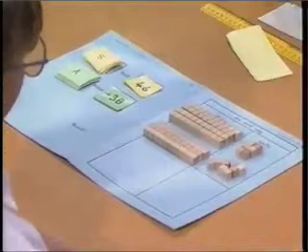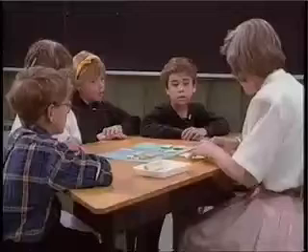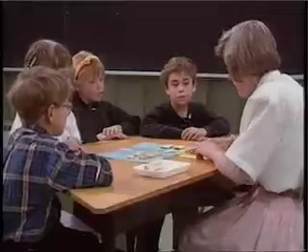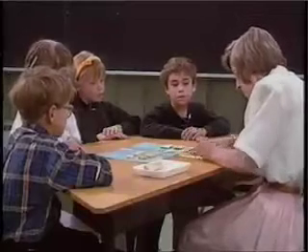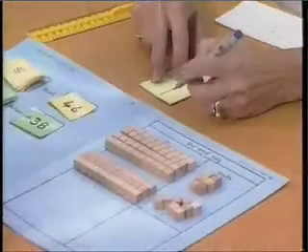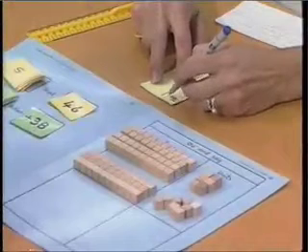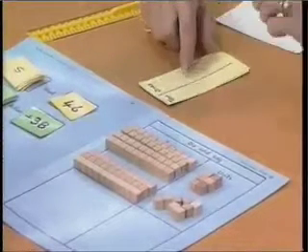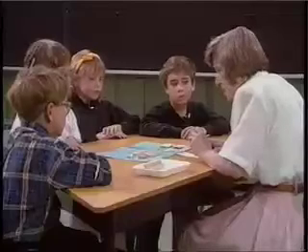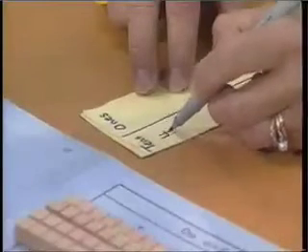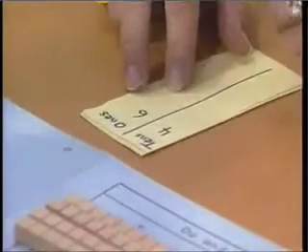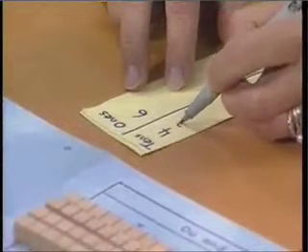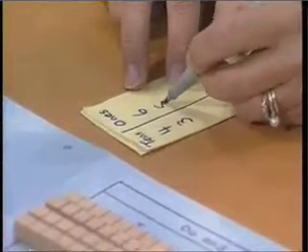Now, we want to record what we've done, and we're going to use headed columns, and later on you'll see why these headed columns are so important. But I'm just going to make a line down the middle of my page, and at the top, in this column, I'll put tens, and in this one, ones. First of all, I'll record our start number, which was 4 tens, 6 ones, or we could say 6 units. And underneath we'll put 3 tens and 8 ones, or 8 units.